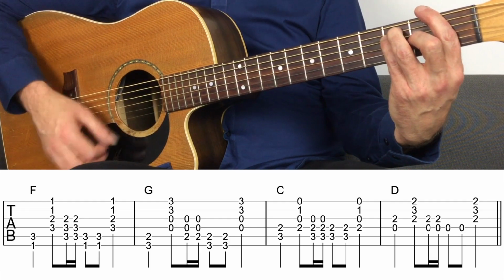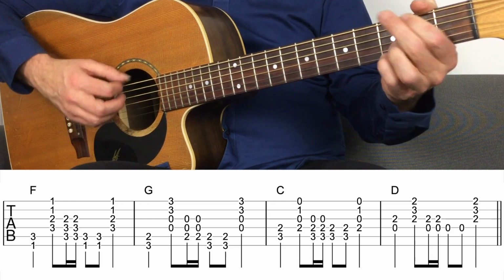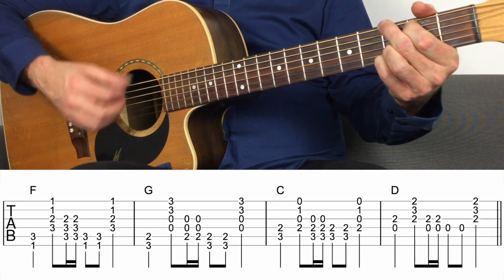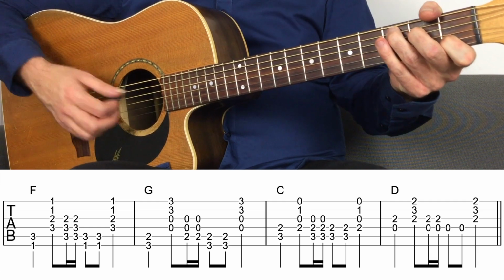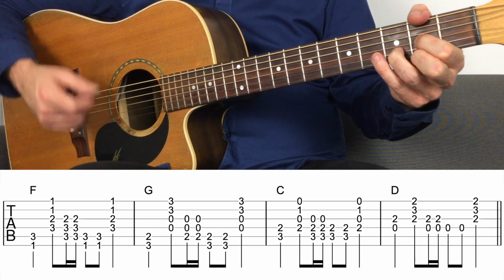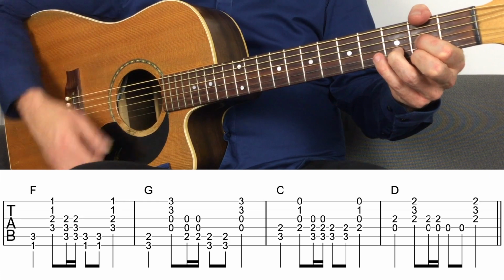Okay, so as I said, this approach is really simple but really effective. So let's say we have a chord progression that goes something like this. We have an F, we have a G, followed by a C chord, and a D. Okay, so that's our chord progression, F, G, C, and D.